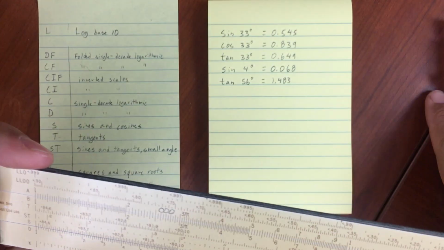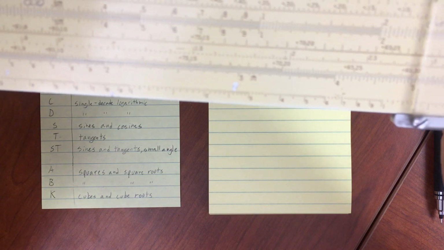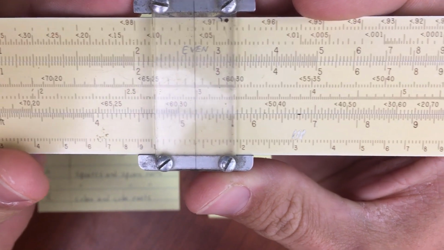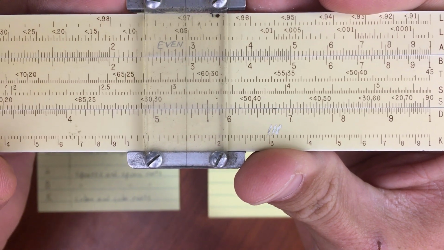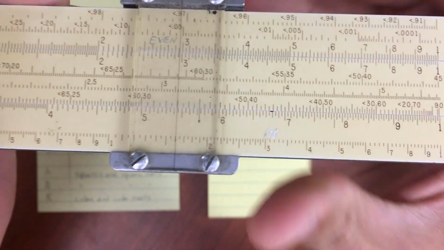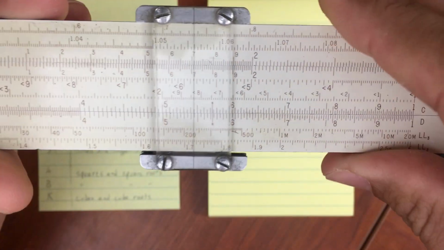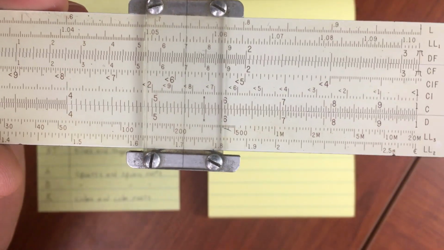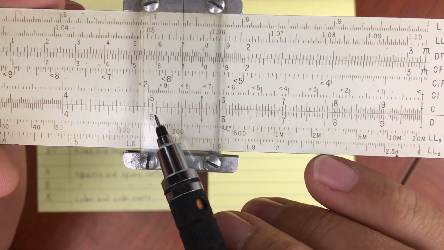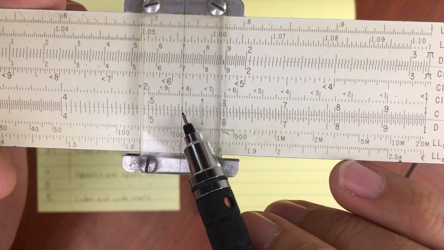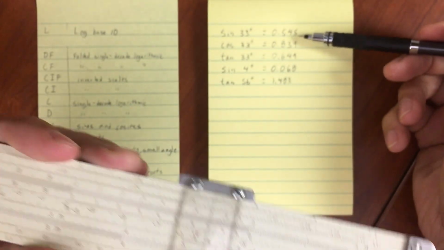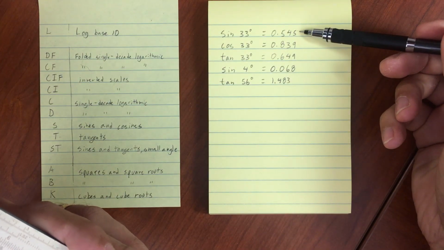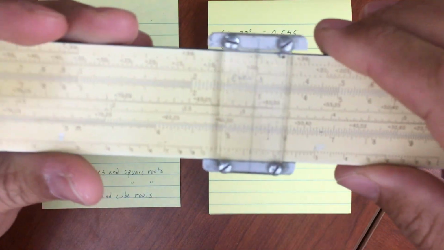So let's do sine of 33. I'm going to move my cursor over to 33. We've got 25, 30, 31, 32, 33. And then flip it over, and you'll see on the C scale, that's the middle scale right there, I have 5.45 approximately. Because this is sine 33 and it's going to be less than 1, we have 0.545, which is the correct answer.